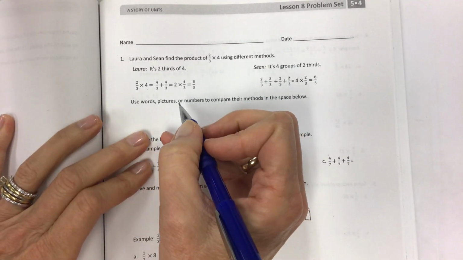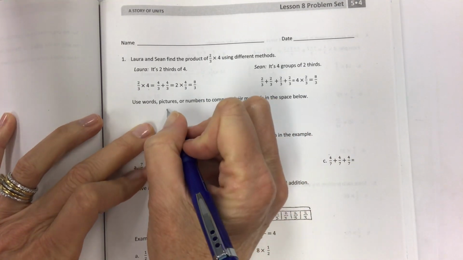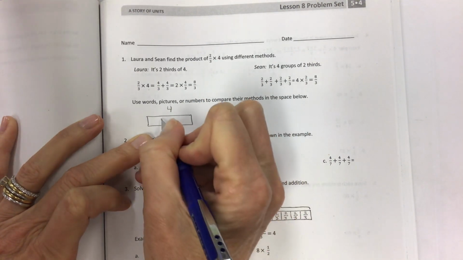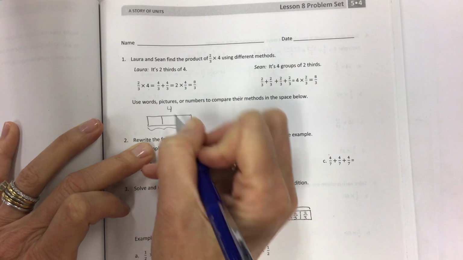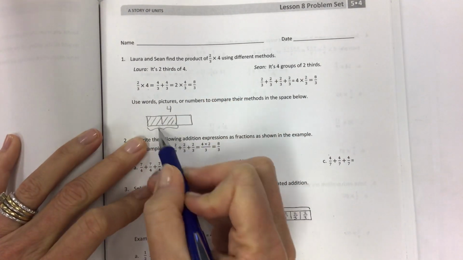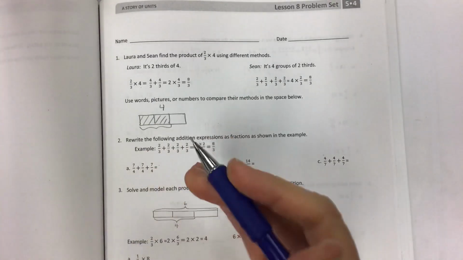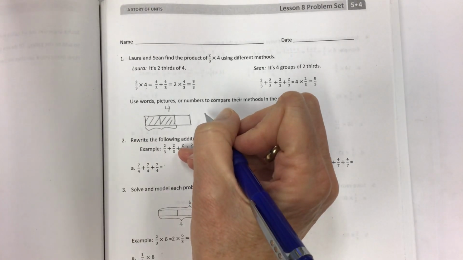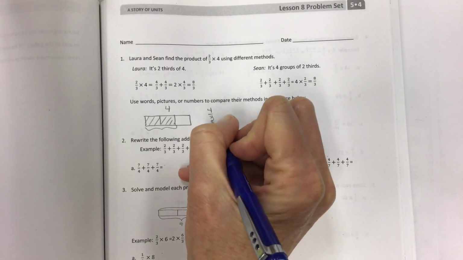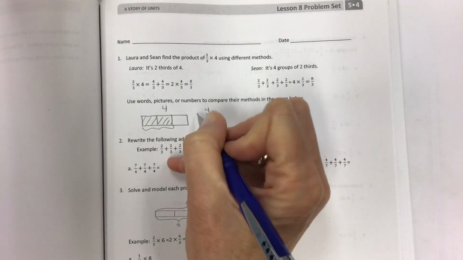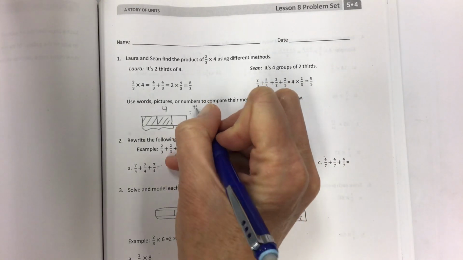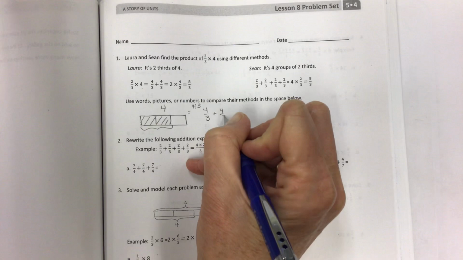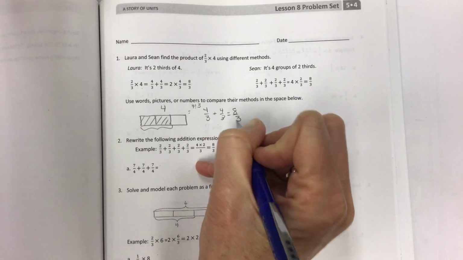So let's take a look. If I have 4 and I need 2/3 of that, this is what I'm trying to do. Then you can use all the units. Okay, so it would be the 4/3 and 4/3, so that equals 4 divided by 3, and then I have 4/3, and that equals 8/3.